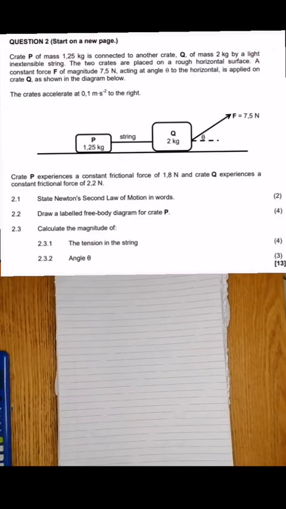And Newton's second law of motion in words, we know that it says when a net force acts on an object, the object will accelerate in the direction of the net force. Acceleration is directly proportional to the net force and inversely proportional to the mass of the object.